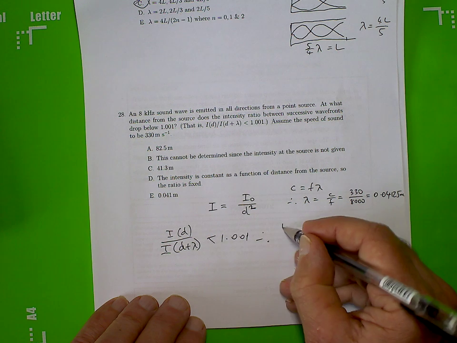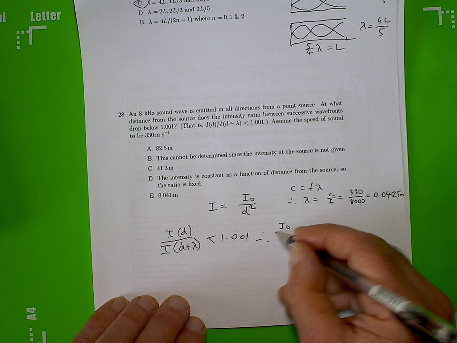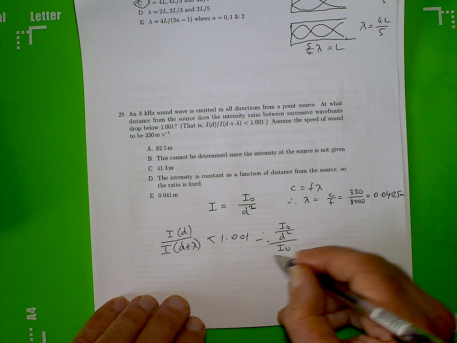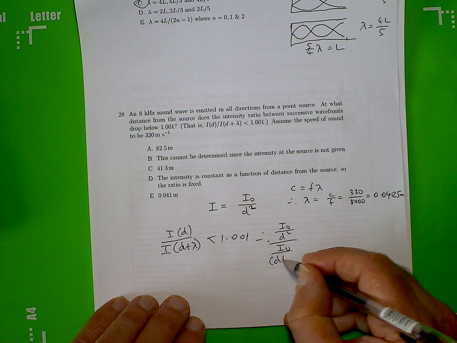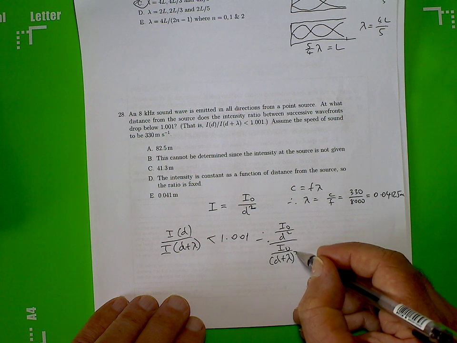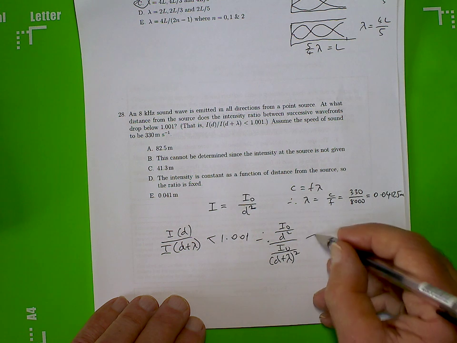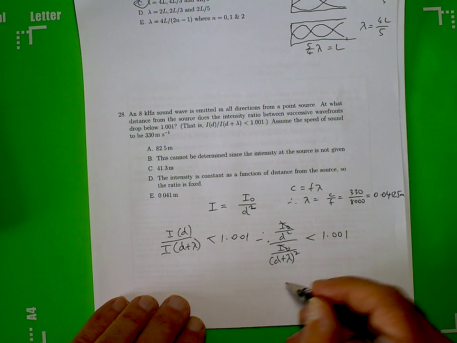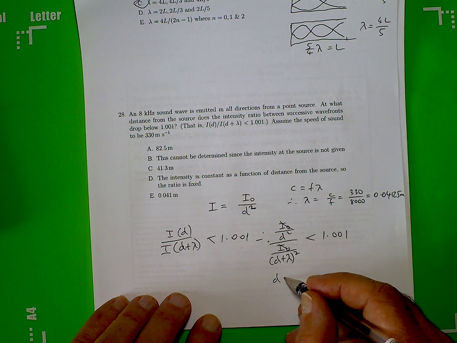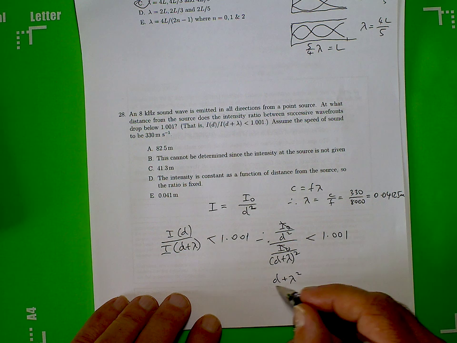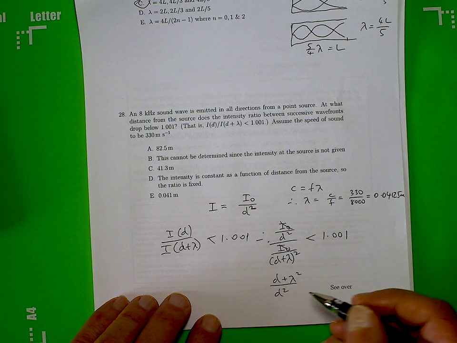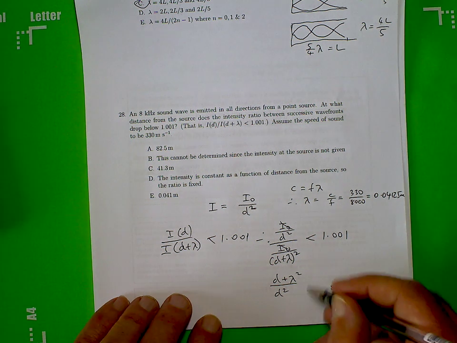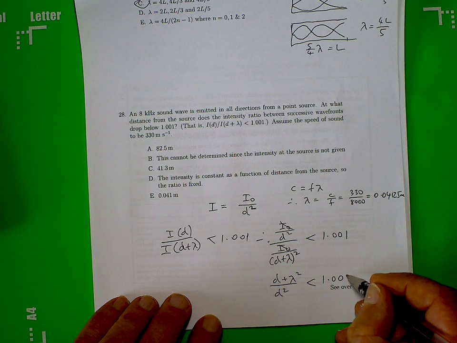That is I naught over d squared over I naught over (d plus lambda) squared is less than 1.001. The I naughts cancel out and we end up with (d plus lambda) squared over d squared is less than 1.001.